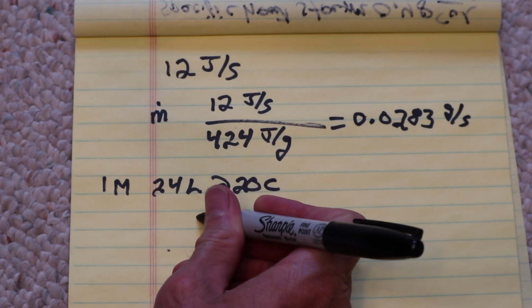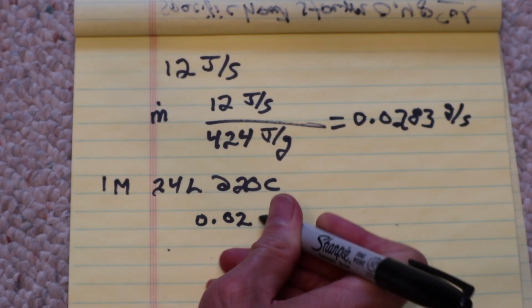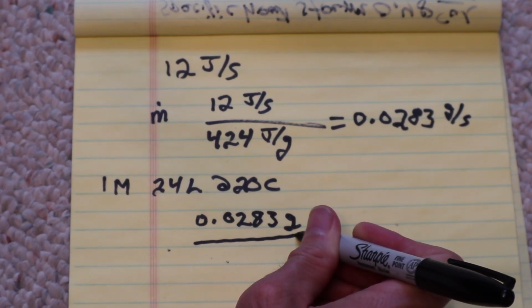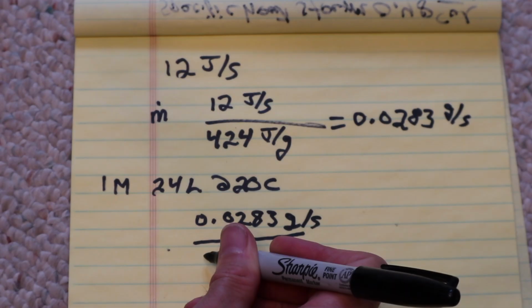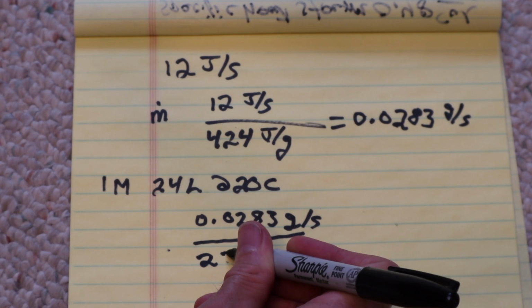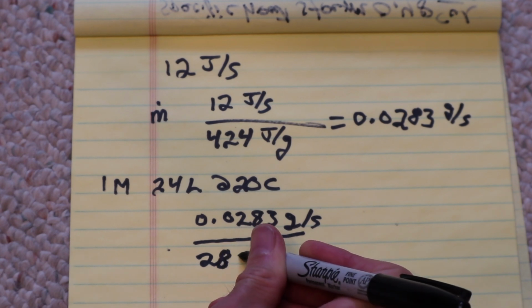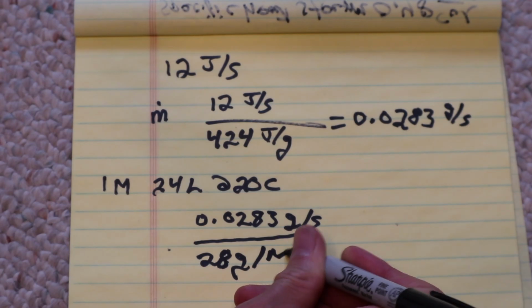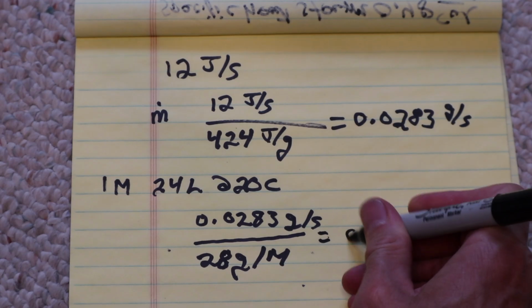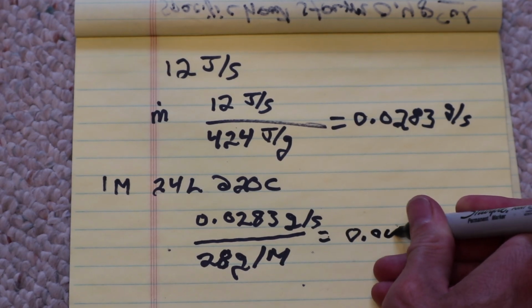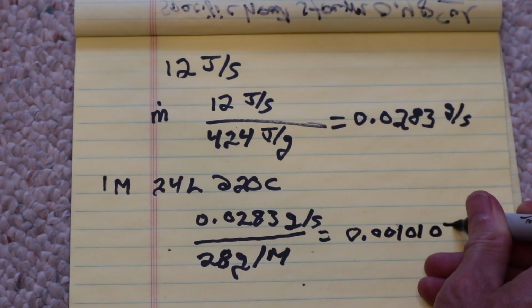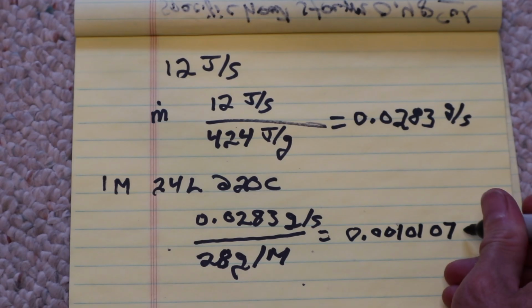So we have 0.0283 grams per second divided by 28 grams per mole, which equals 0.0001007 moles.